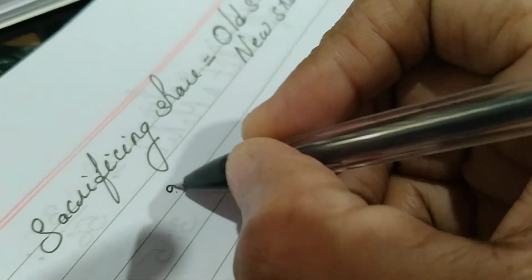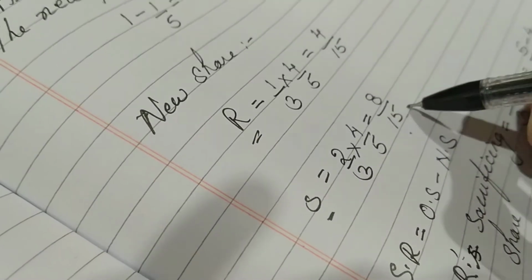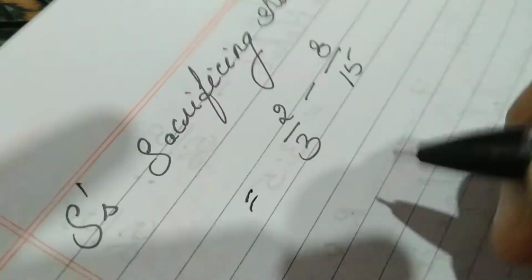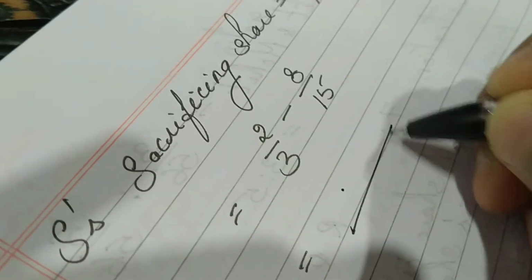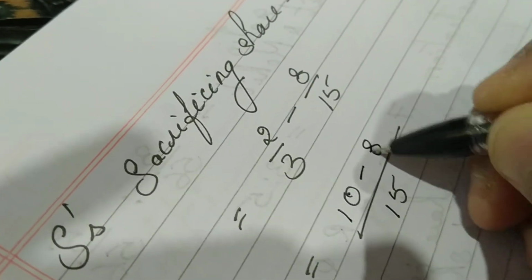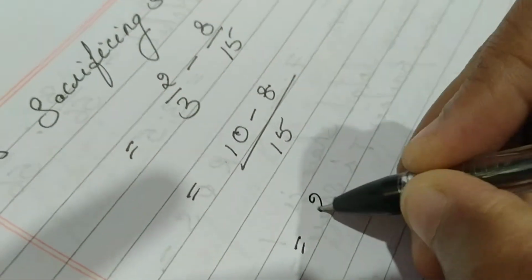Old share, already in the illustration, is given as 2 by 3. New share we have just calculated, we got 8 by 15. So that we'll put here. Again we'll take out the LCM. 3 5s are 15, 5 2s are 10, minus 8. So we will get 2 by 15.